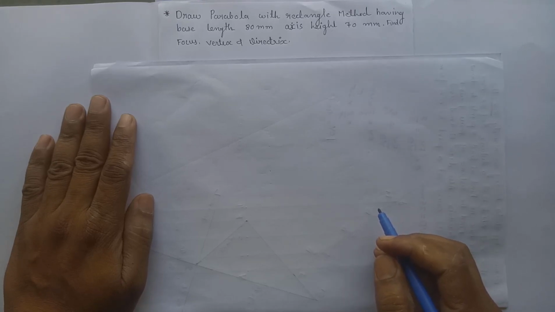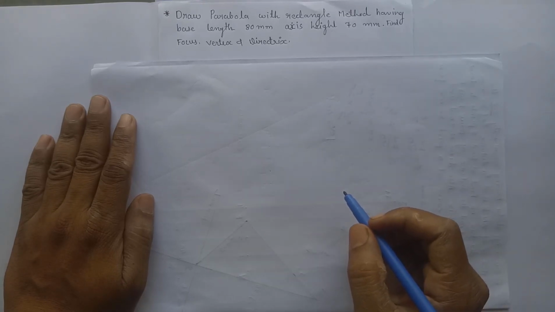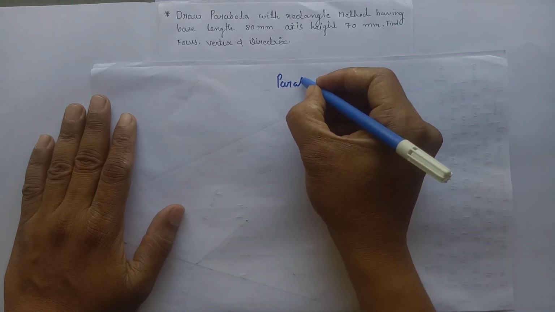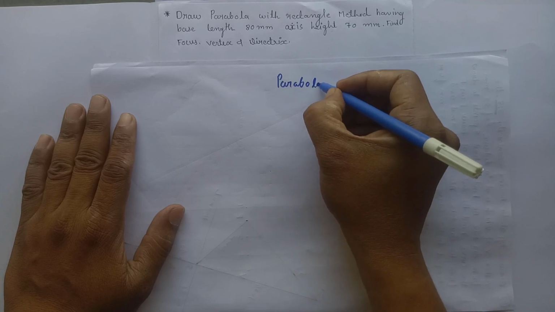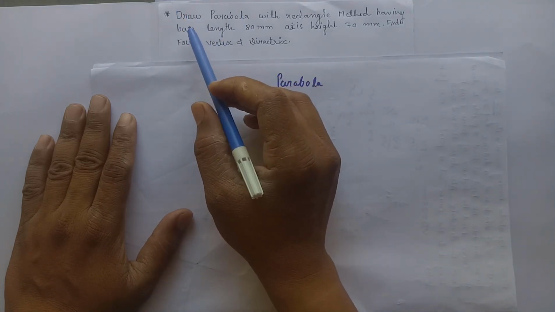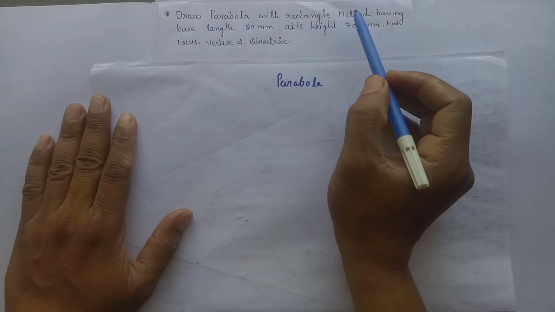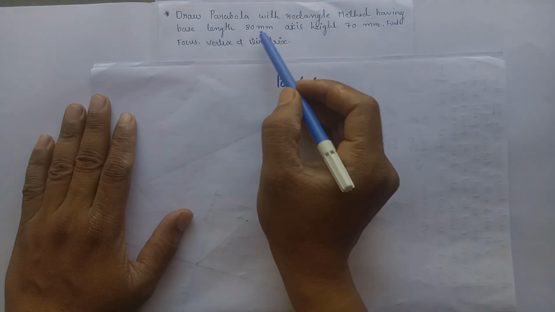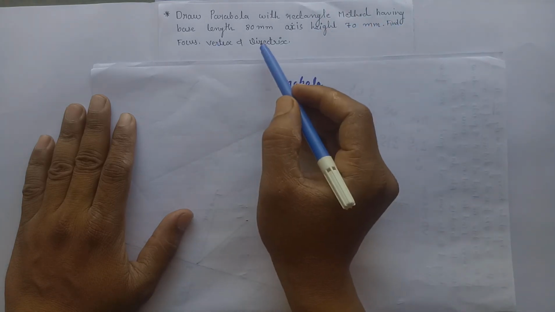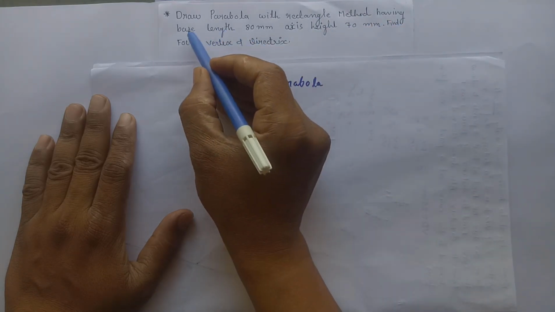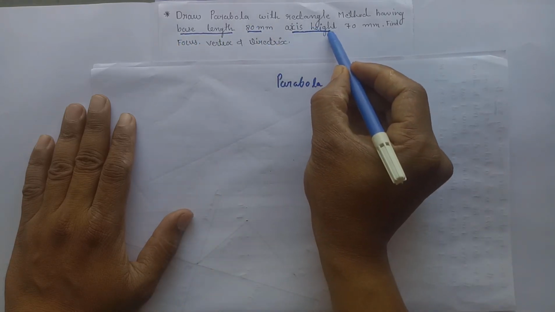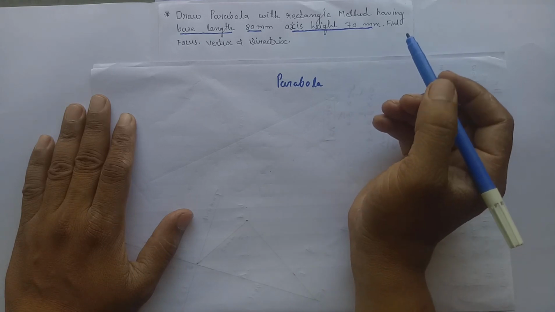Hello students, today we will discuss the methods to draw the parabolic curve, or to draw the parabola. Here there is one statement given: draw parabola with rectangle method having base length 80 mm, axis height 70 mm, find focus, vertex and directrix. Now let us understand this data: base length 80 mm, axis height 70 mm.